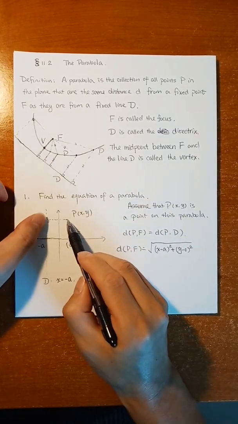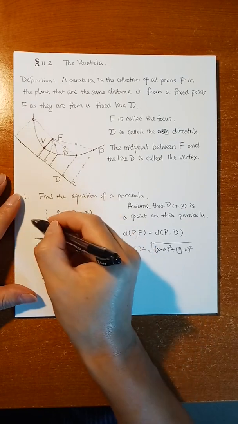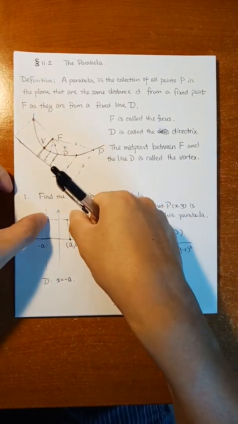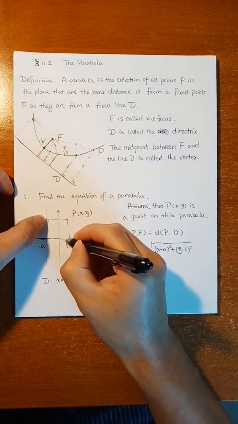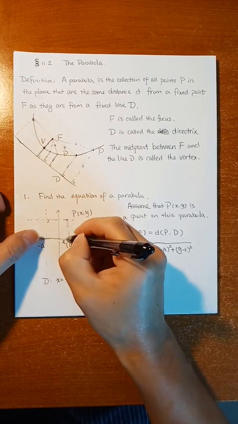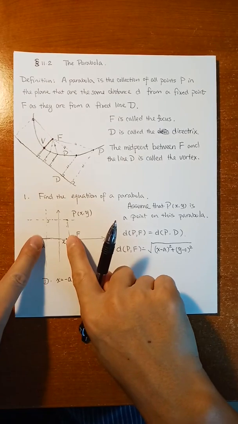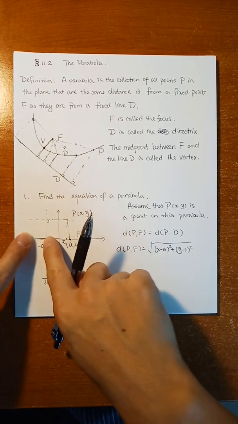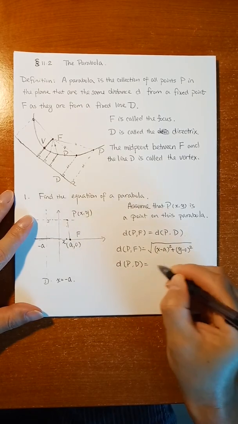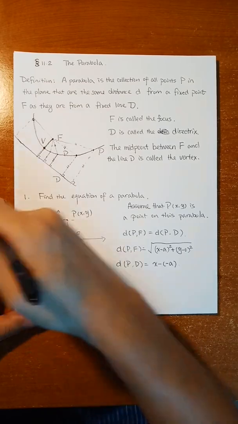Then what is the distance between P and the directrix? Remember, this is horizontal. For the horizontal distance, it's always the difference of x coordinates. You see, this is the x coordinate. This is negative A. You use x to subtract the negative A. It's always a difference of x coordinate if it's horizontal.